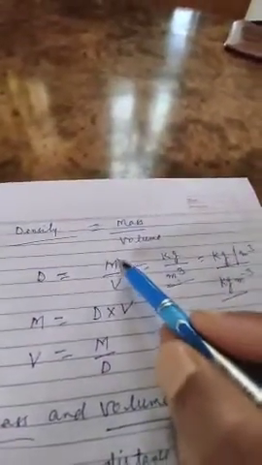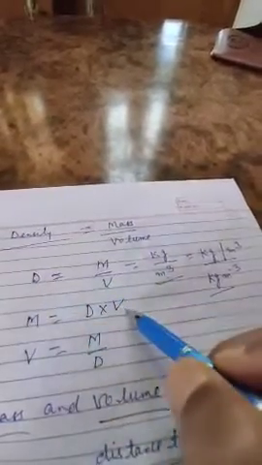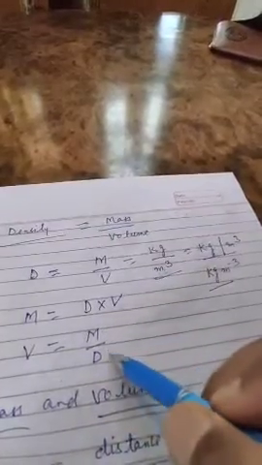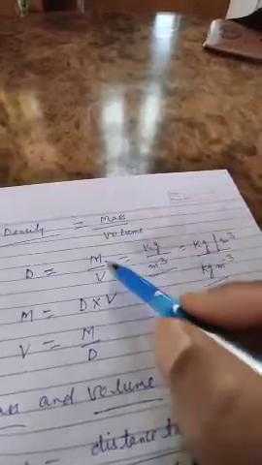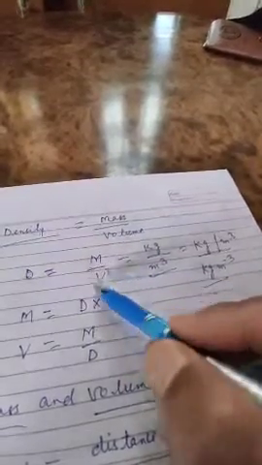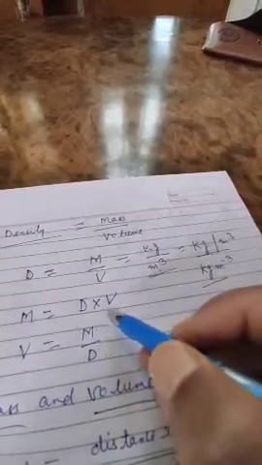It can be written in any form. So from here you can find the mass. Mass will be equal to density into volume, and then volume is equal to mass upon density. So by knowing any one or two quantities, we can find the third quantity of the given substance.